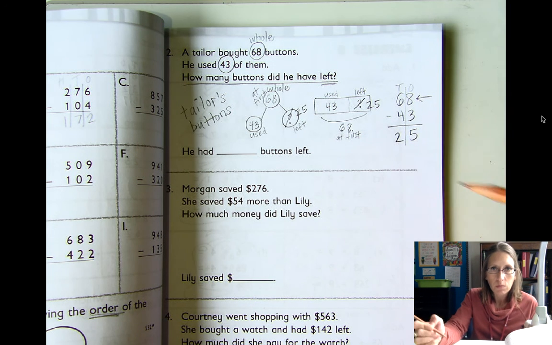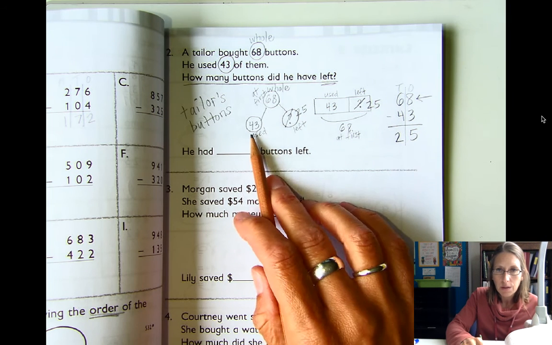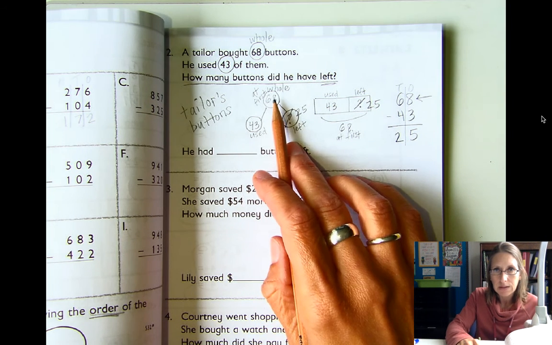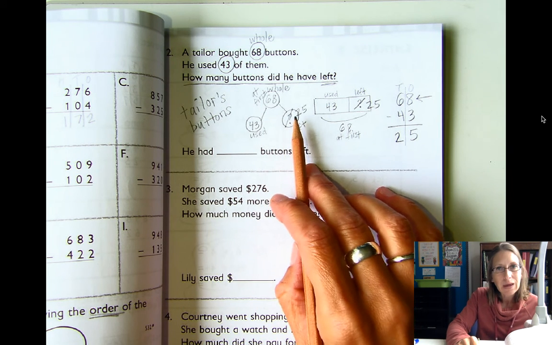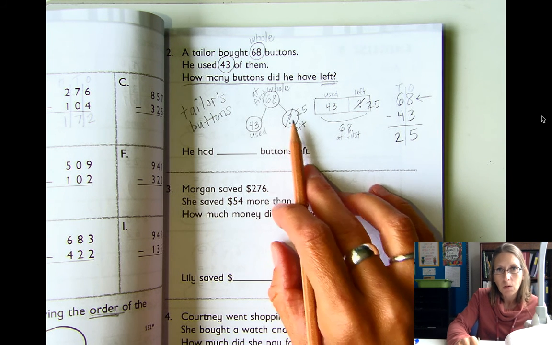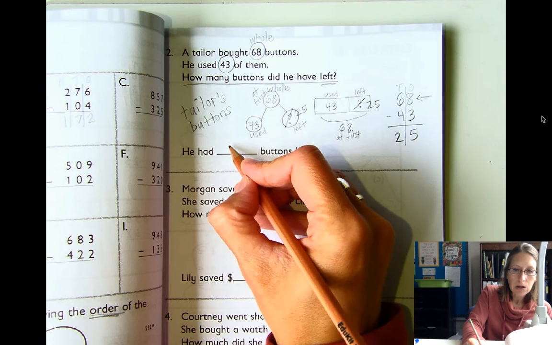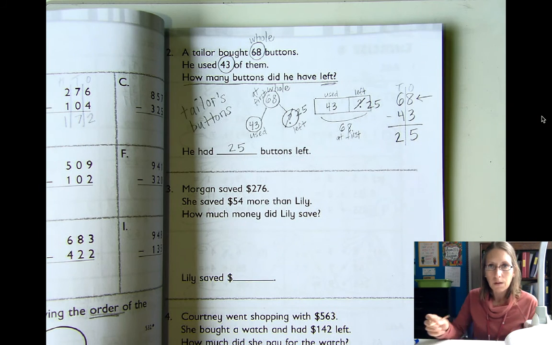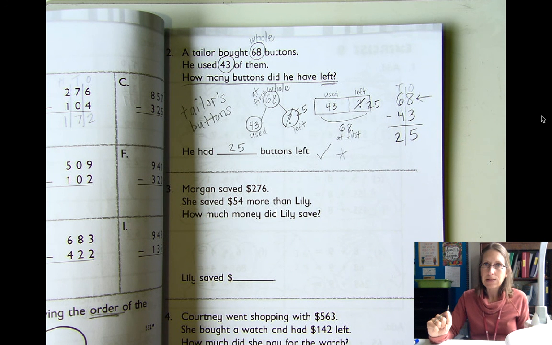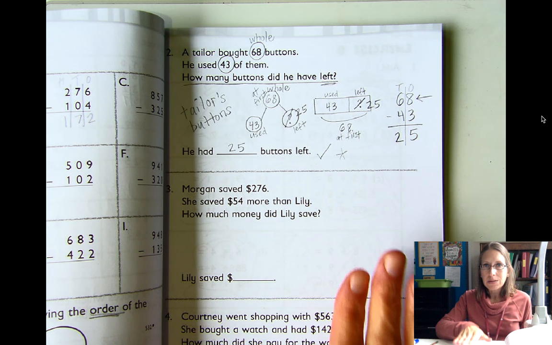I think so. Let's see, 43 and 25, would that make 68? Because he had 68 and he used some of them, and then he had some left. Yeah, this part is smaller than the whole number. That would make sense. So then I go ahead and write my answer in my answer sentence. And I think it makes sense. I could give myself a little check mark, or a little star to show, yep, I checked it, and I think it makes sense. It's my best thinking.